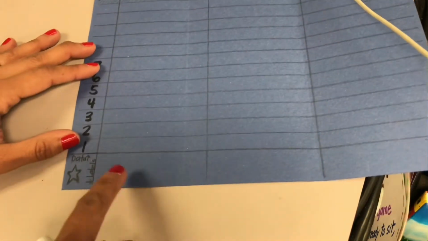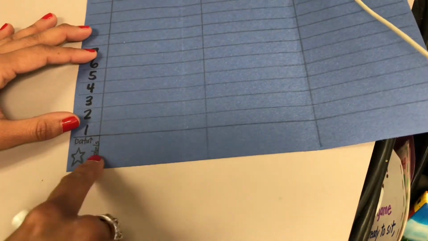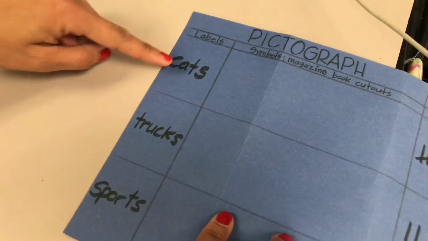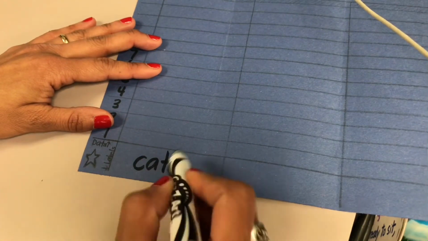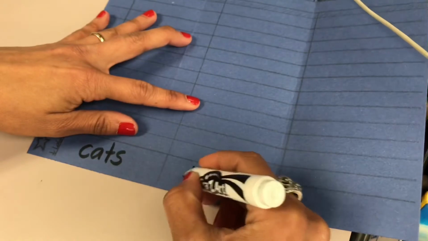The highest number for me was 5, so I could have gone to just 5, but I just did a couple more to show you. Okay, and then down here is where we add the labels that match from the front side. So my labels are cats, trucks, and sports. So I'm going to use those here. The first one was cats. Okay, so I'm writing that there. I'm not going to come up with new labels. The next one is trucks.